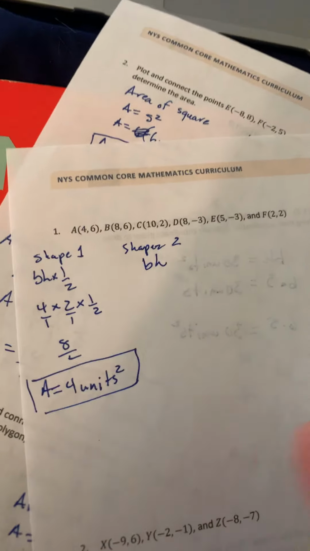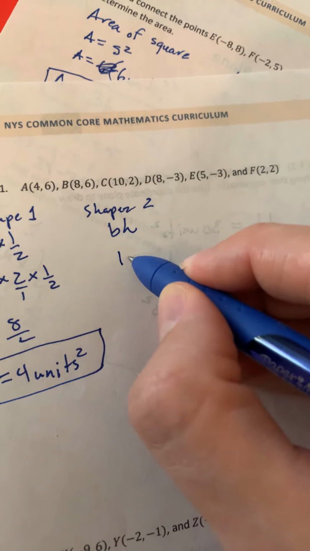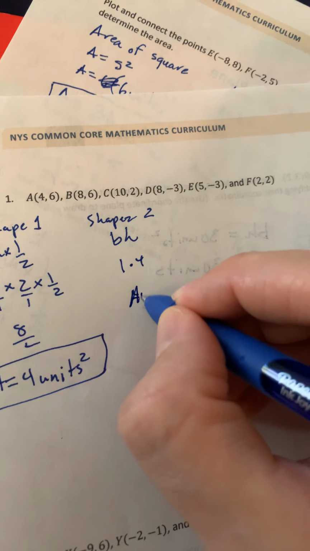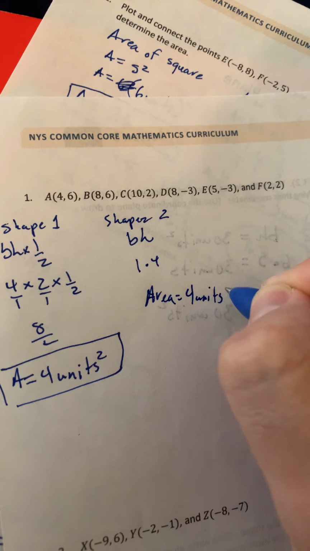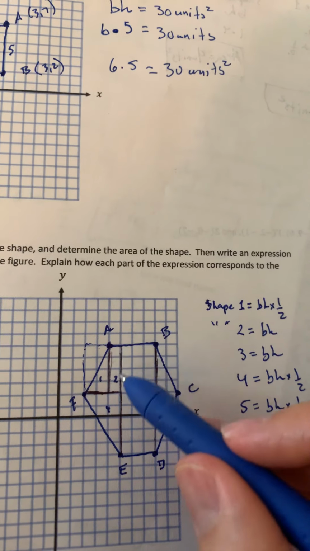So it's a 4x1. One times 4. So area equals 4 units squared for this one. So the area of this small, super skinny rectangle is 4 units squared.